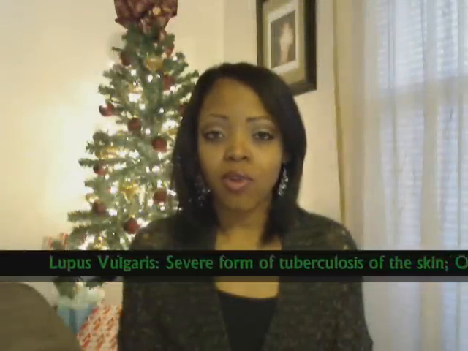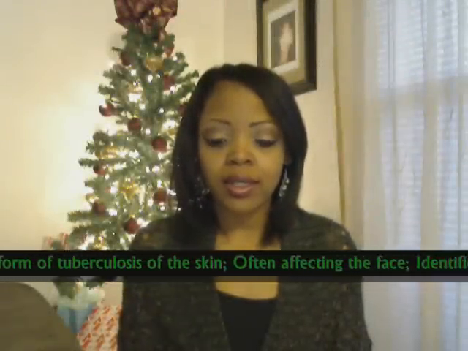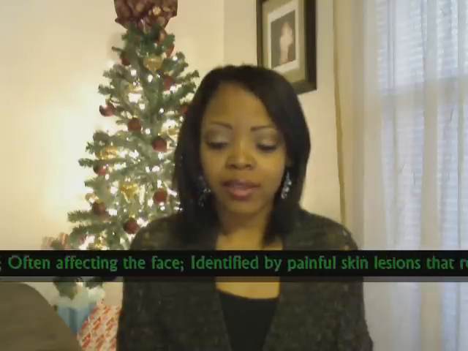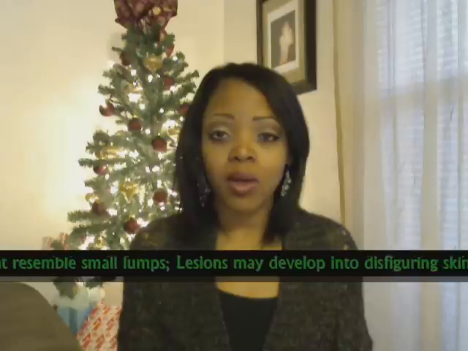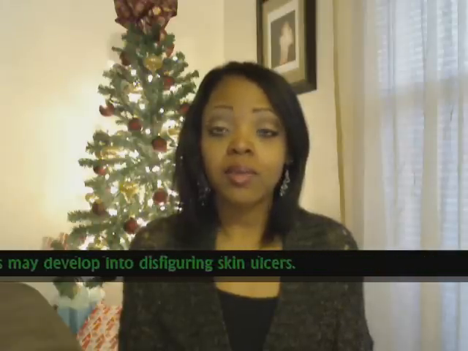Lupus vulgaris is the most common and severe form of tuberculosis of the skin, and it often affects the face. It is identified by painful skin lesions that resemble small lumps. The lesions may ultimately develop into disfiguring skin ulcers.